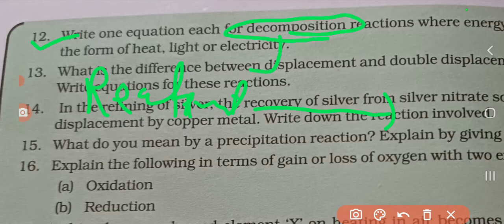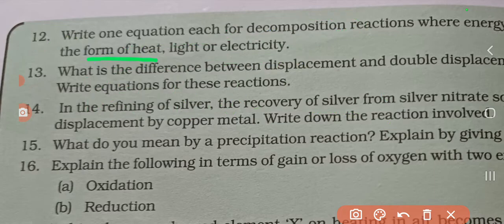In a decomposition reaction, the condition required is heat, light or electricity. And now the first example is in the presence of heat. First example: CaCO3, calcium carbonate, in the presence of heat. The symbol for it is delta.